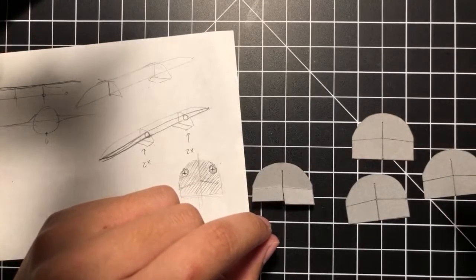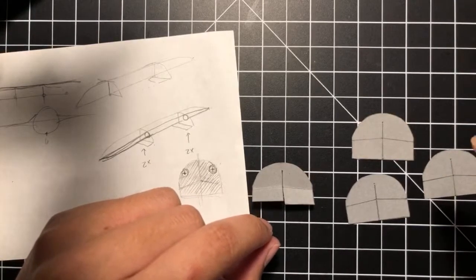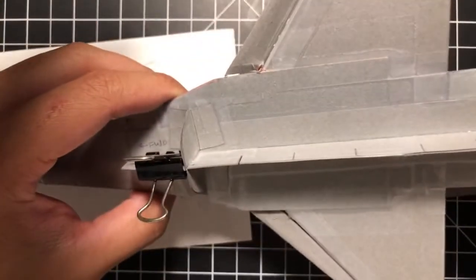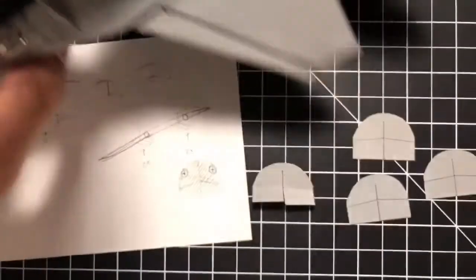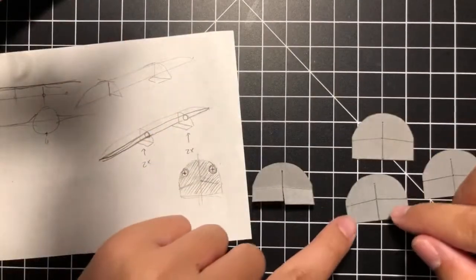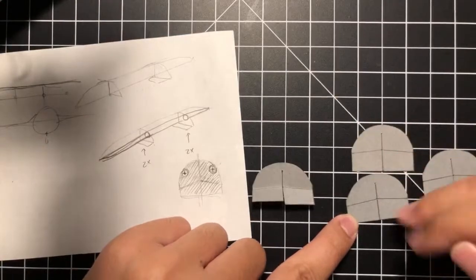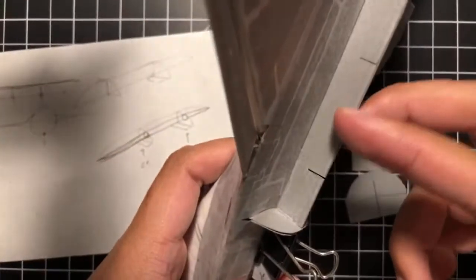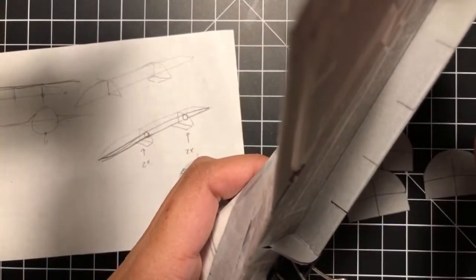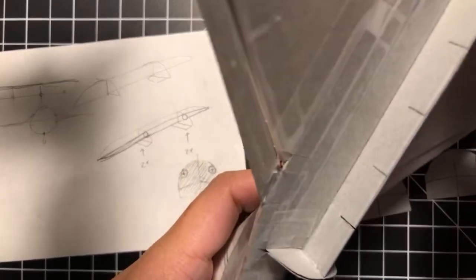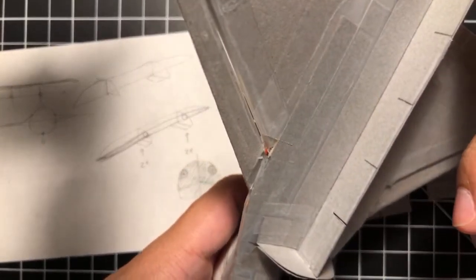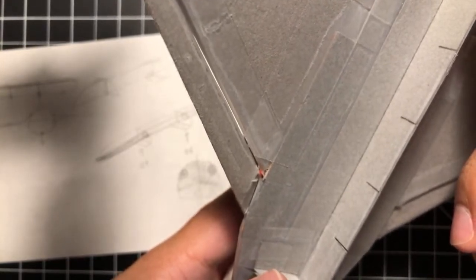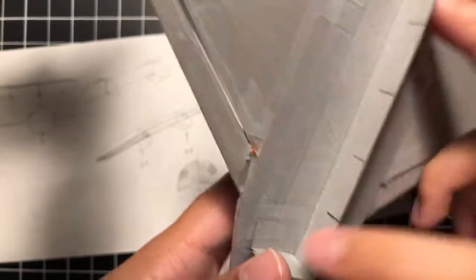So before I do that, I think I will try and get these to fit onto the aircraft itself. Right, so that involves doing the cuts and folds, and then cutting the fuselage. And then hopefully, once they fit in place, I can apply the loft.